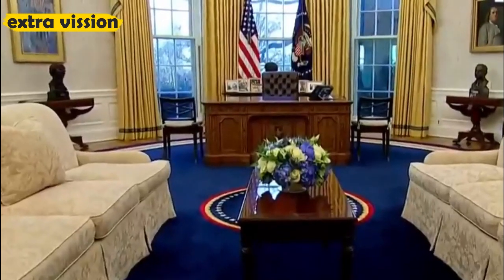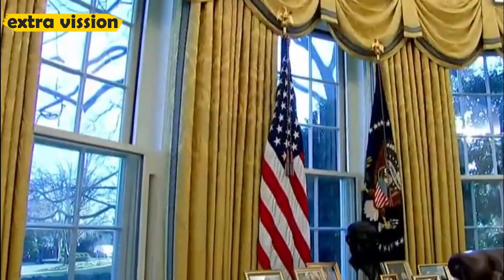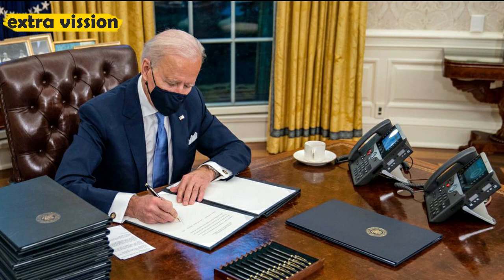I have a little challenge for you. This is an inside view of the President of the United States' office. You can pause the video and find the red button. In other words, we can say the nuclear button.